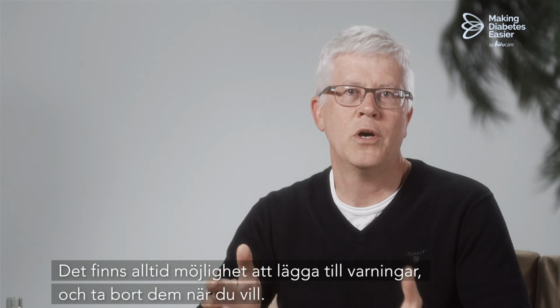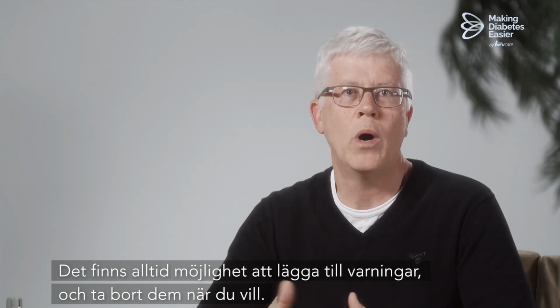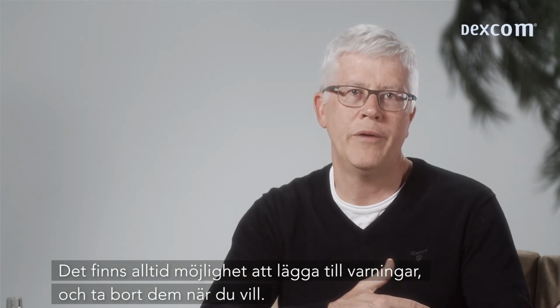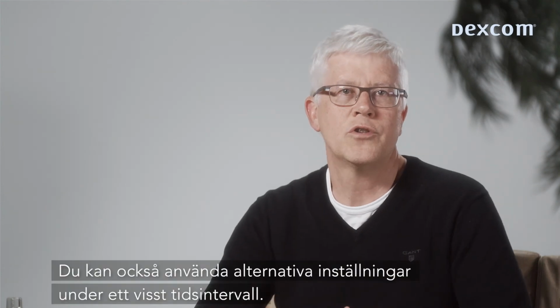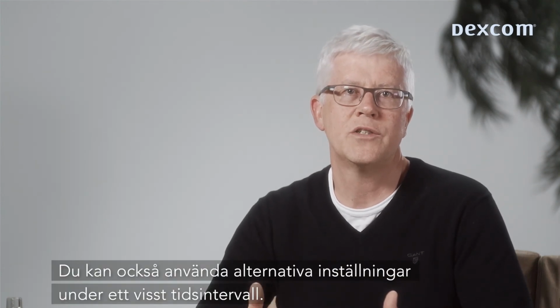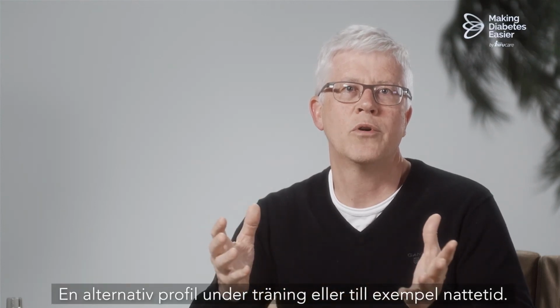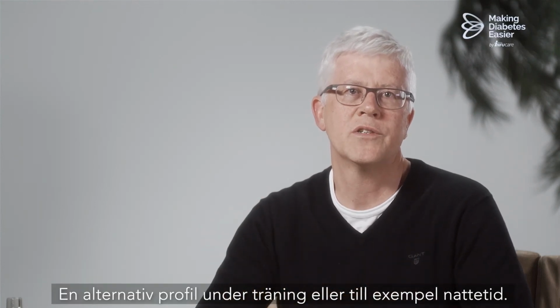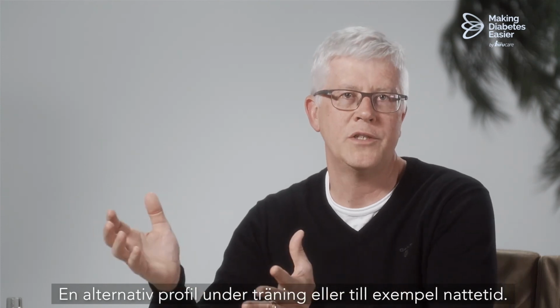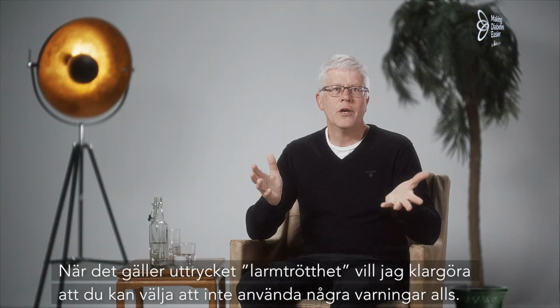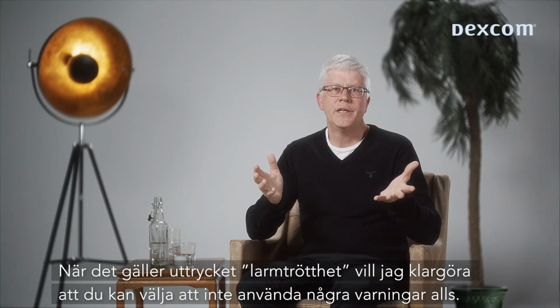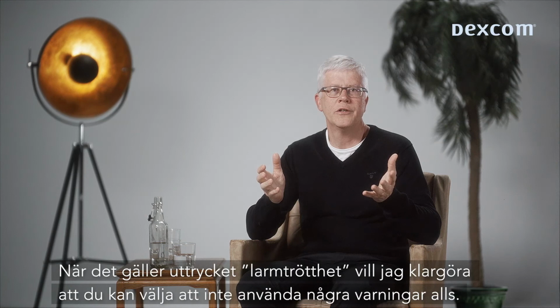There is always a possibility to add alerts for a while and remove them whenever you want. You can also choose alternative settings during a specific time interval. An alternative profile for the time of exercise or, for example, the night time. Regarding the expression alarm fatigue, I would like to clarify that you can choose not to use any alert.